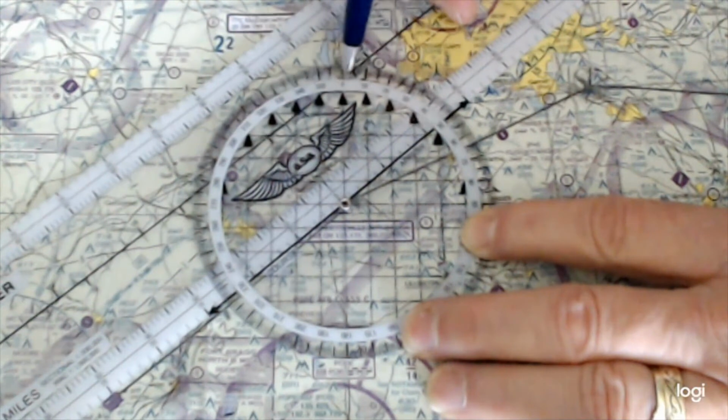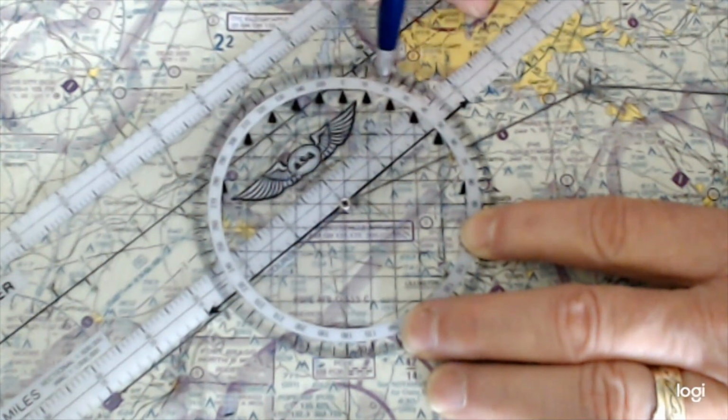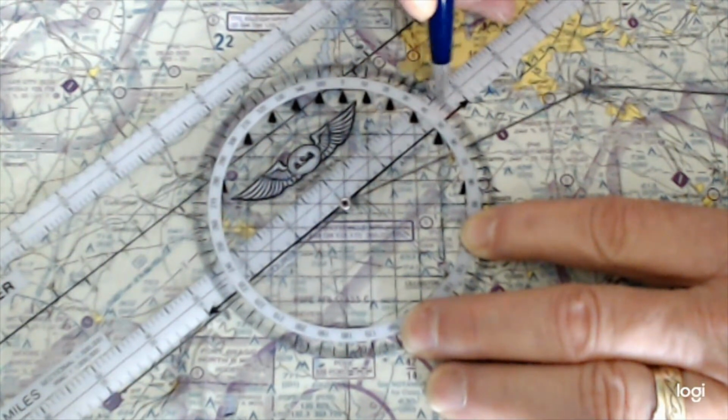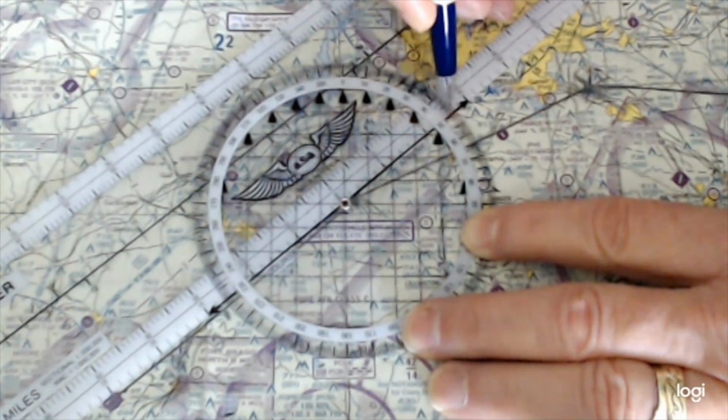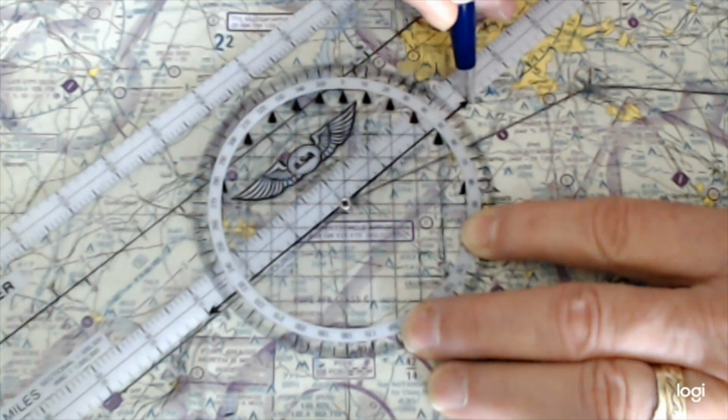Okay, so you know this is north. And it's in 10-degree increments. Each tick mark is 1 degree. The medium-sized tick marks give you 5 degrees. And right now, you can see that my course line falls on about 050.